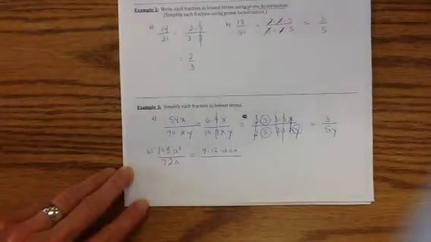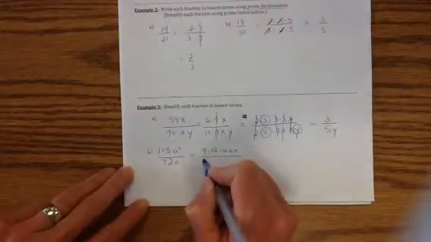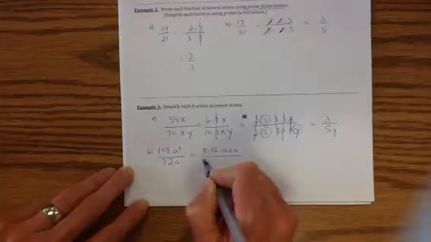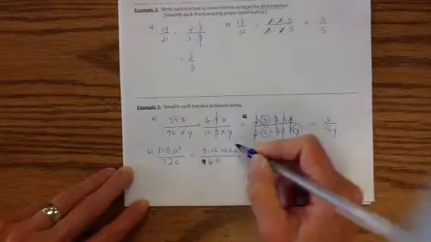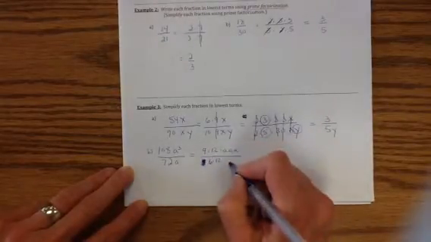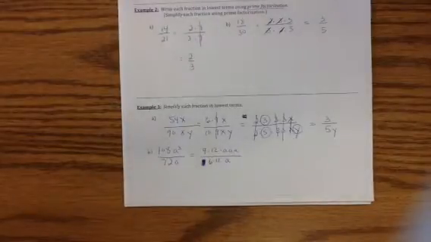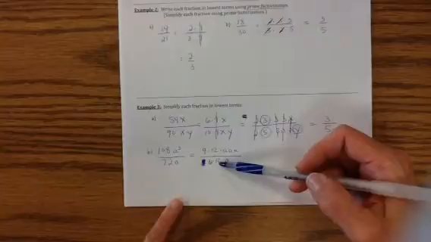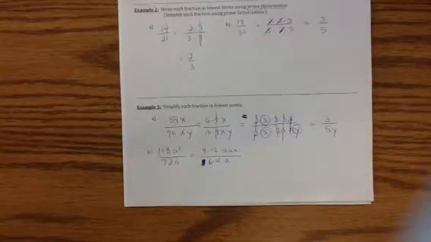72, I know 9 goes into 72. 9 times 6, or I'm sorry, let's use 6 times 12, because I want to get 12 both in the top and the bottom. How do you like that? Let's do 6 times 12 times a. Now, remembering that 12 divided by 12 is 1, let's leave our 12.